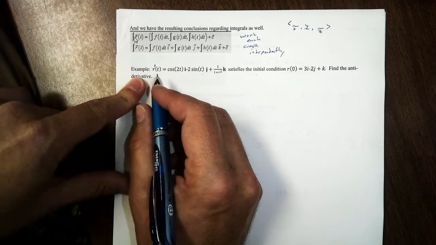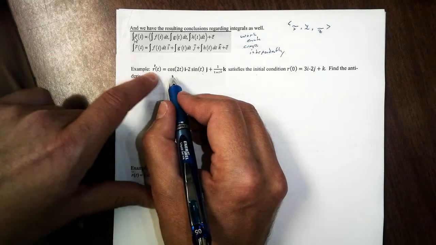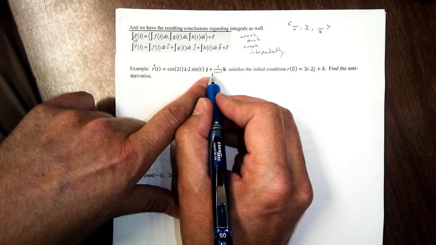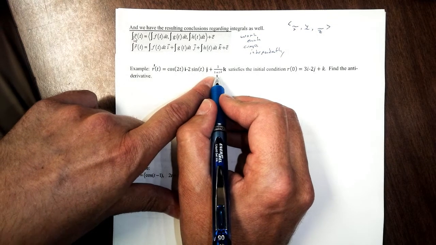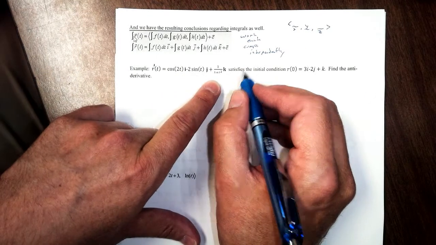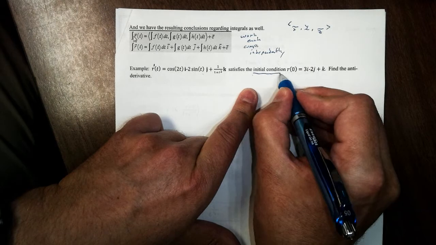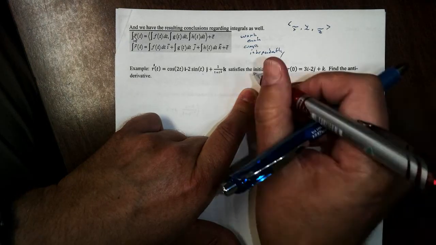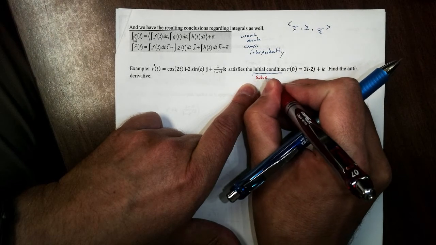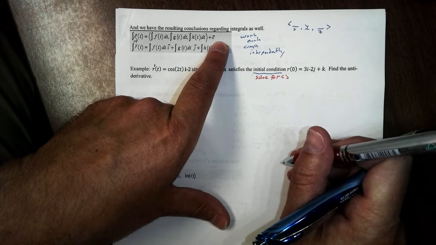So now in the first example, we're given r prime of t as cosine of 2t i minus 2 sine t j plus 1 over 1 plus t squared k. So we have our x, our y, and our z components. And this satisfies our initial condition. Pretty much any time, you might remember this from Calc 1, anytime they say initial condition, we are going to have to solve for the c's. Don't forget those constants of integration there.